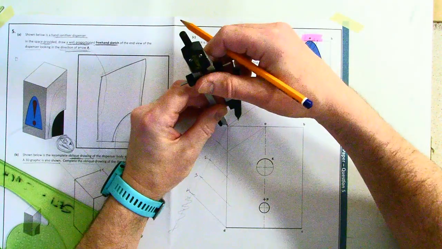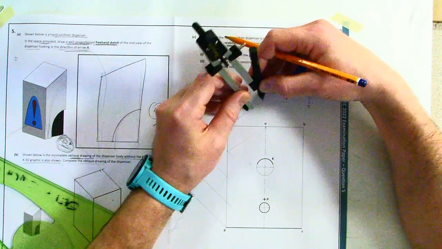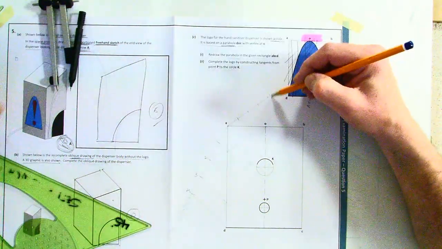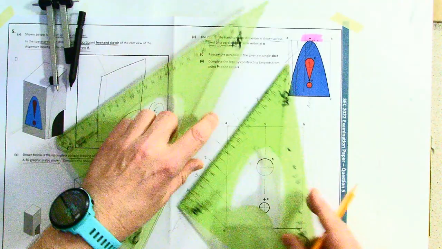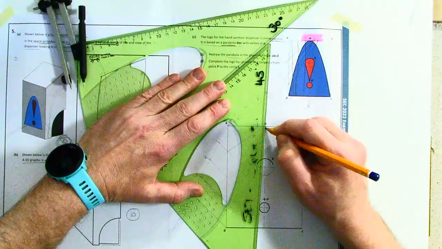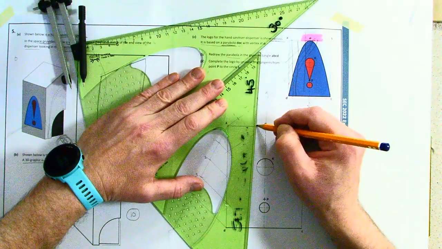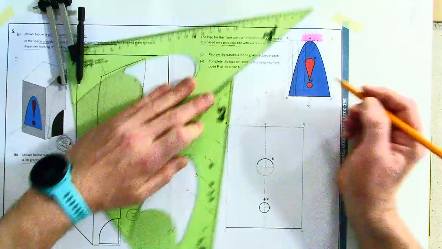From A, you're going to mark out 1, 2, 3, 4. Forget about everything beyond that. The 4th point here is going to join to O. And then you're going to go parallel through 3, 2, and 1.